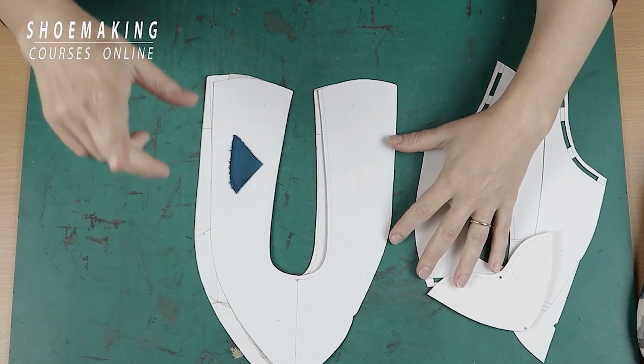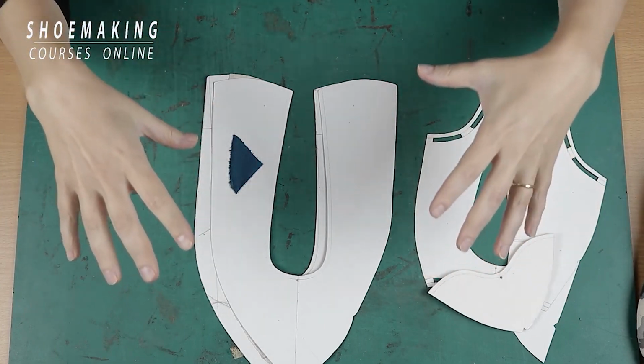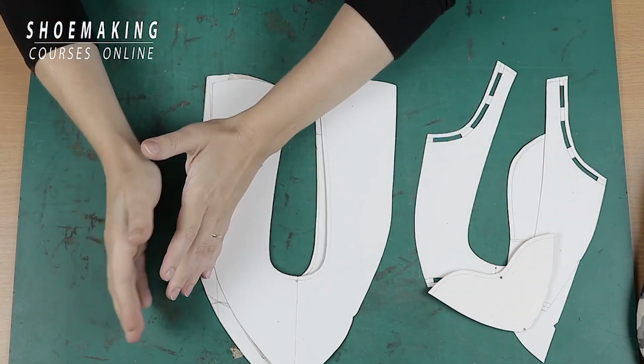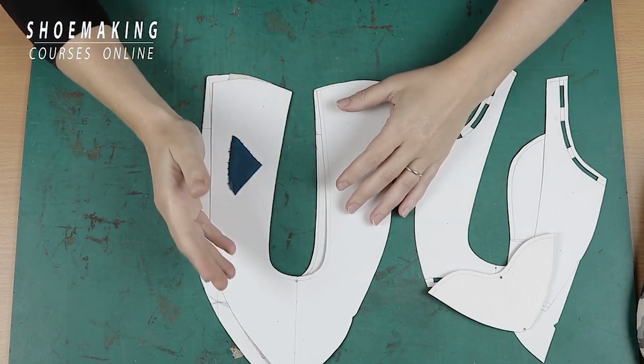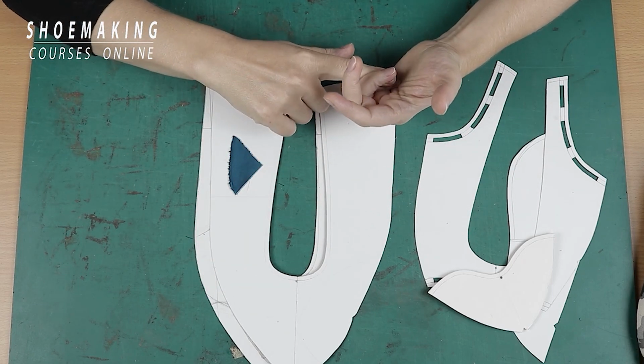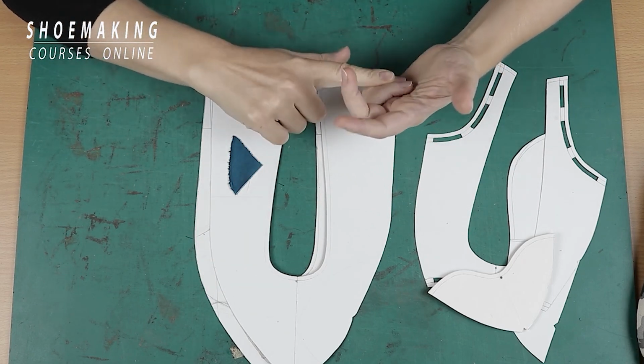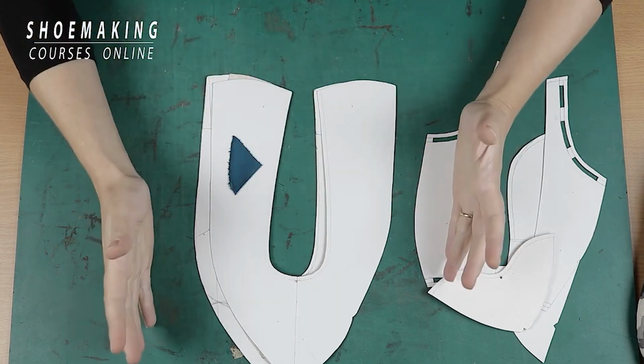The trick here is to use what you already made and adjust it according to the quality of materials or to the designs that you want to make.